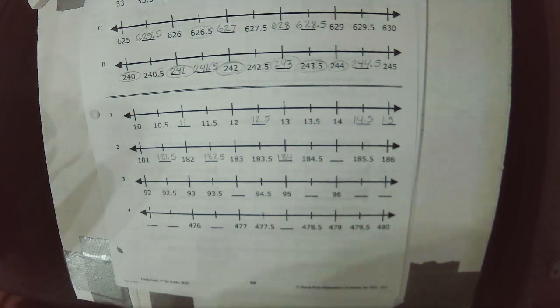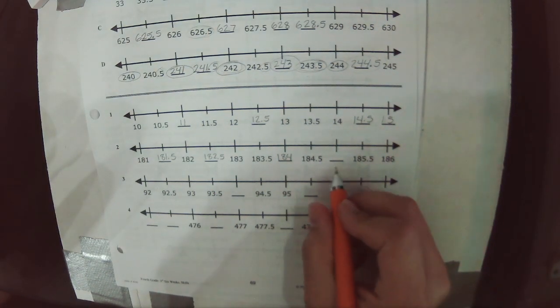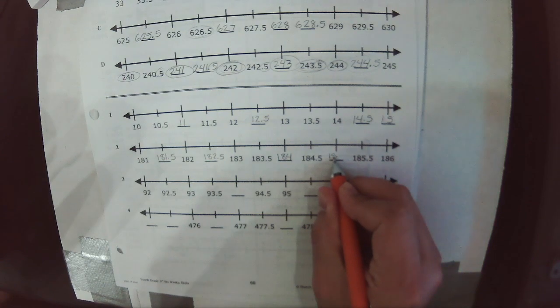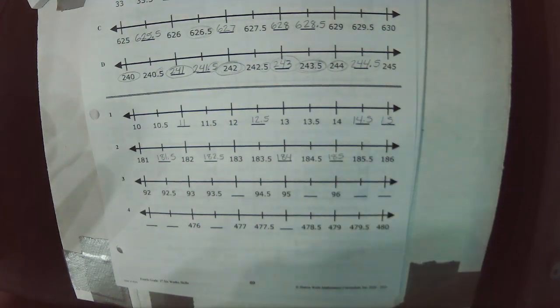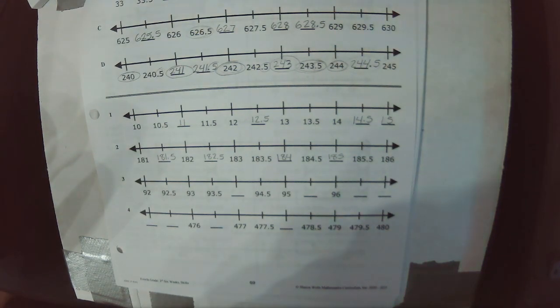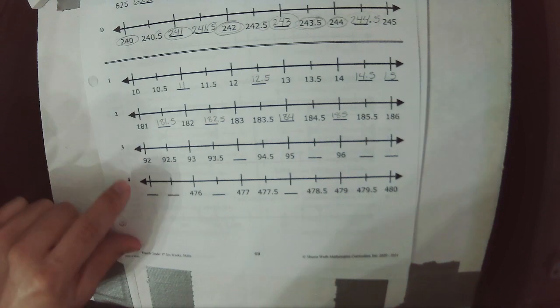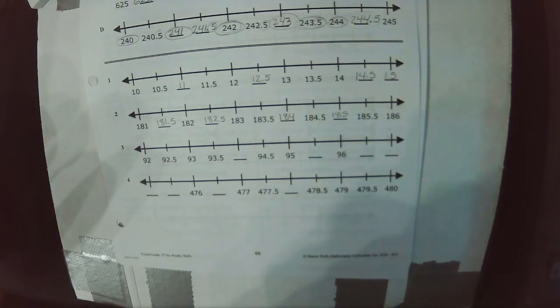You're my one and only Violet. 185. Perfect. Now number 2 is complete. Okay, I want you all to try problems 3 and 4. Fill in the blanks on the number line with the numbers that are missing.